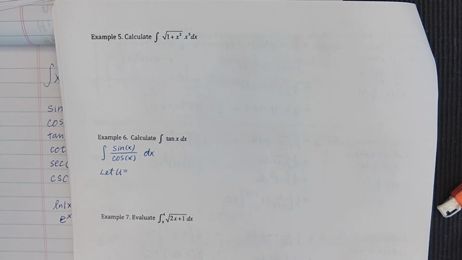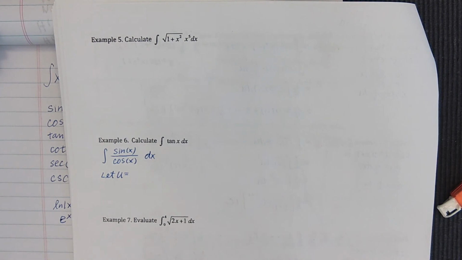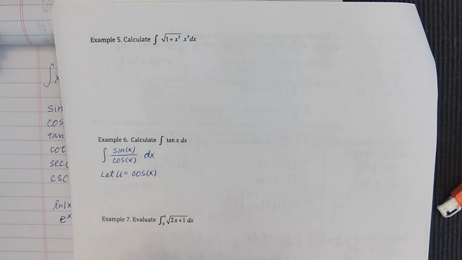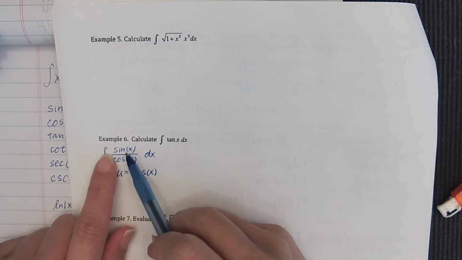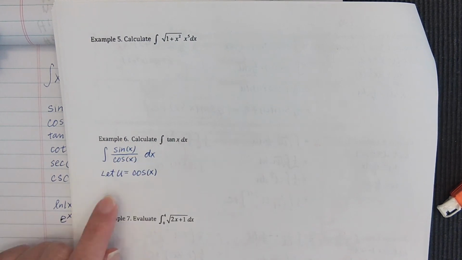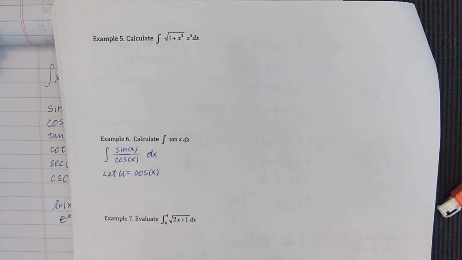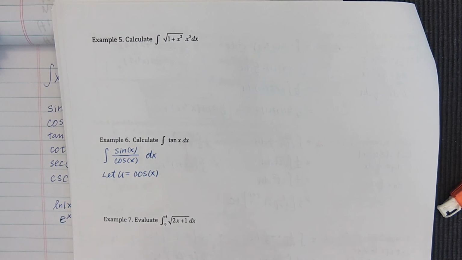I need to see it. Would it be cosine x? Yes. Why not sine x? Actually, the answer is yes, it's cosine x. But why not sine x? Why can I say u equals cosine x? Why do I have to choose cosine? You have to choose cosine, you cannot choose sine. I think the reason is that cosine is in the denominator, and it's more difficult to integrate. Actually, yeah, that's a true concept.